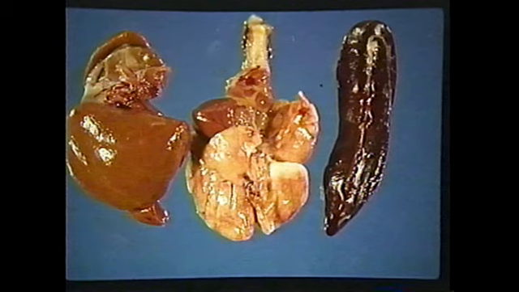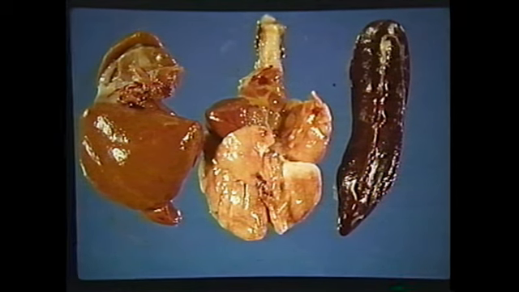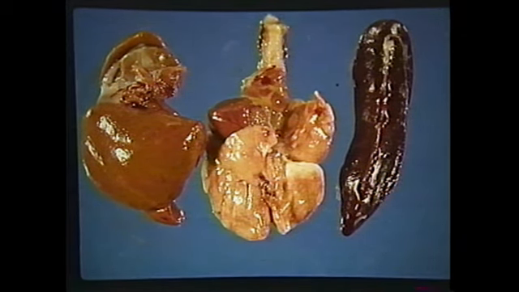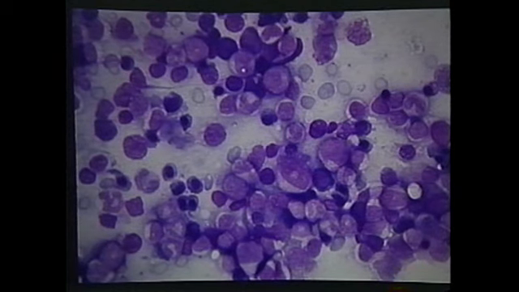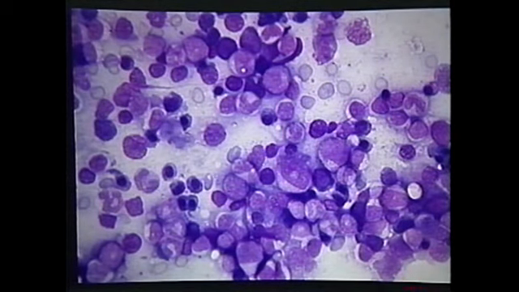And at necropsy, a Fisher 344 rat with large granular lymphocytic leukemia. There's splenomegaly, there's evidence of icterus, and there's increased size of the liver, and a preparation of the spleen from an affected animal serves to demonstrate the granules seen in the cytoplasm of these neoplastic lymphocytes. At one time they were considered to be primarily natural killer cells, but there appears to be now evidence that it's a more heterogeneous population.